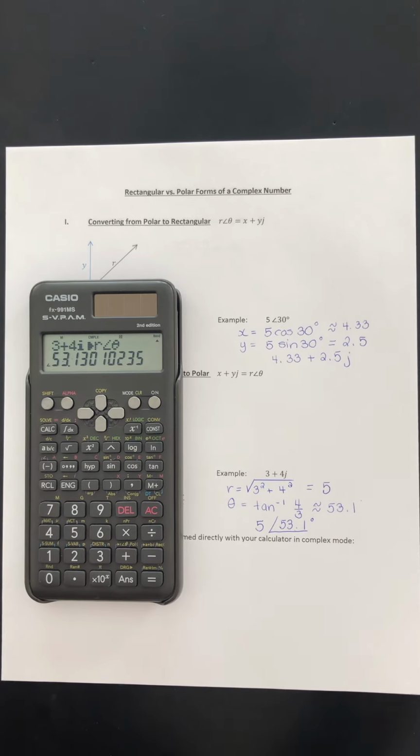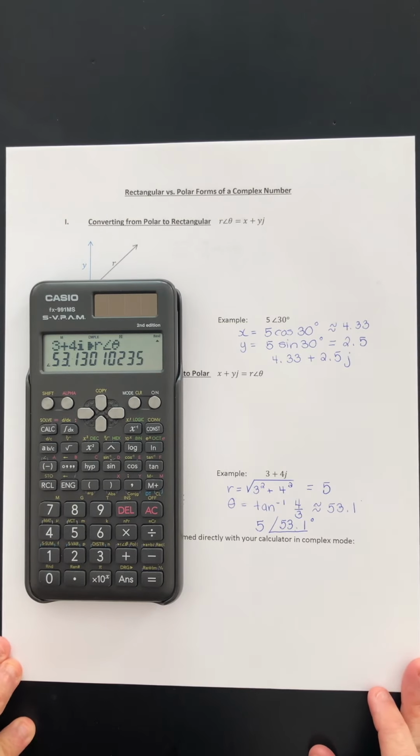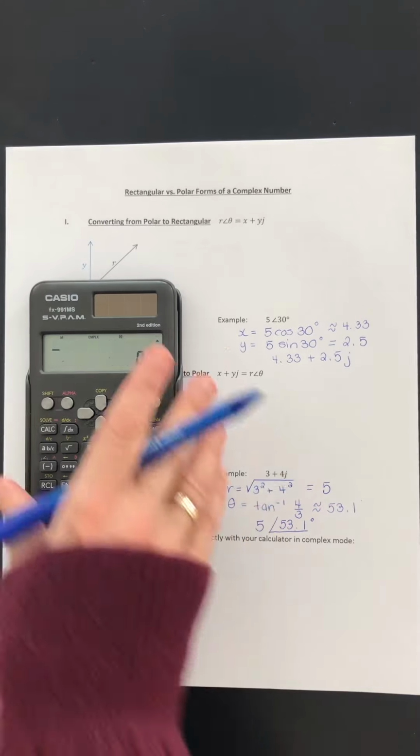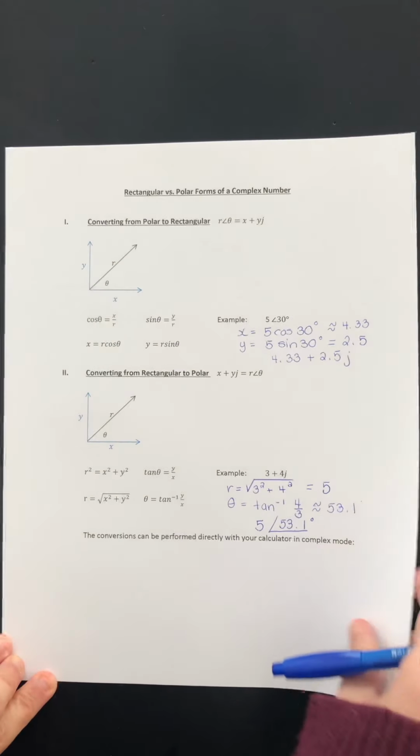Okay, so it's important that you know how to do those calculations directly with your calculators in complex mode. I think your program teachers are going to want you to be able to do that as well. So replay the video if you need to and write down the buttons required or practice that as well. Okay, so now what we're going to do is look at performing a couple of operations in polar form.